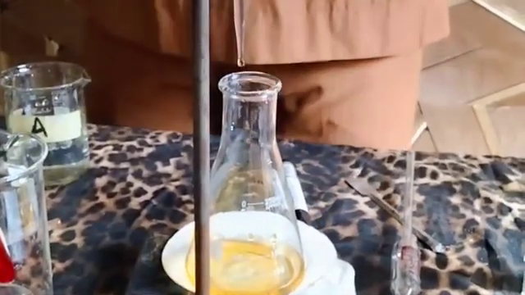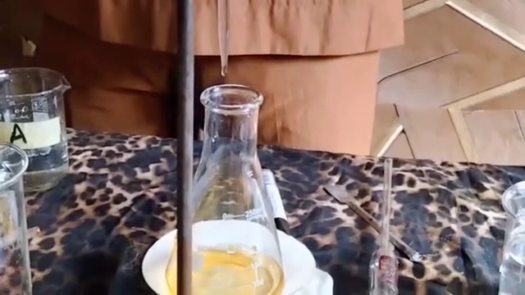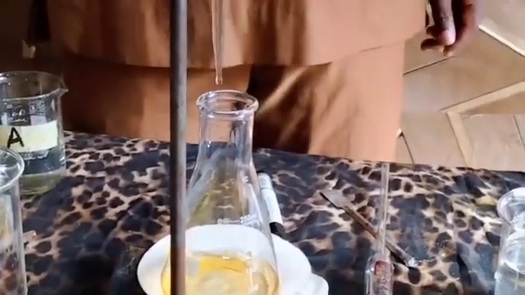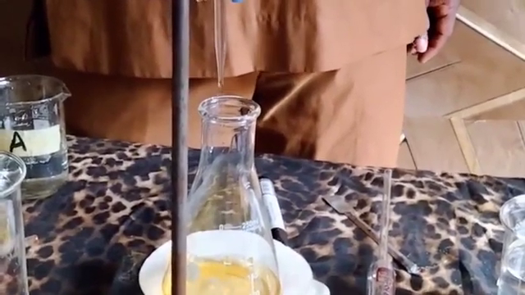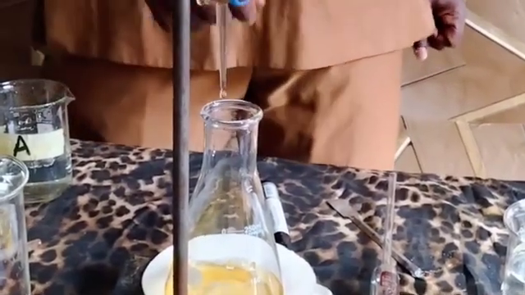While I tighten my burette. Okay. It's going little by little. It's still yellow in color. Then increase the pace a little and know when the color will change.